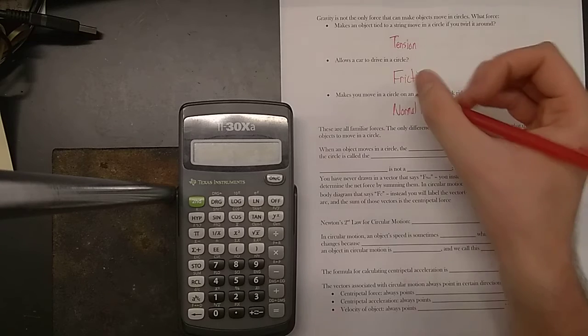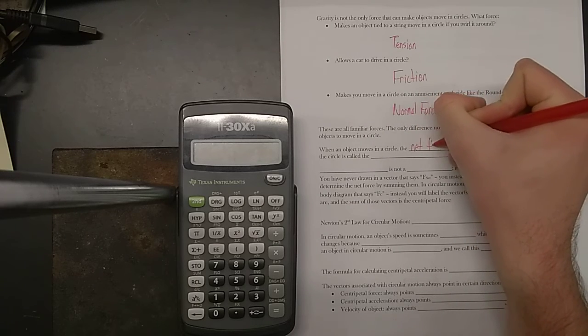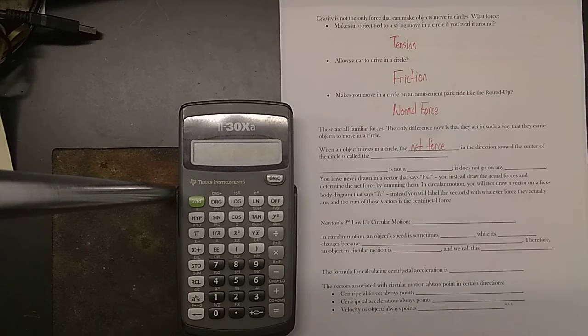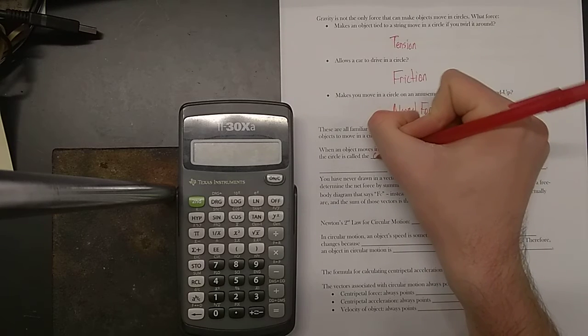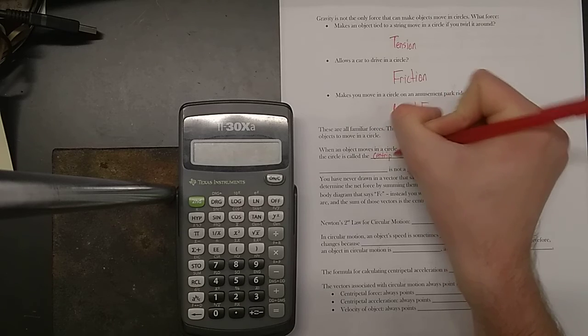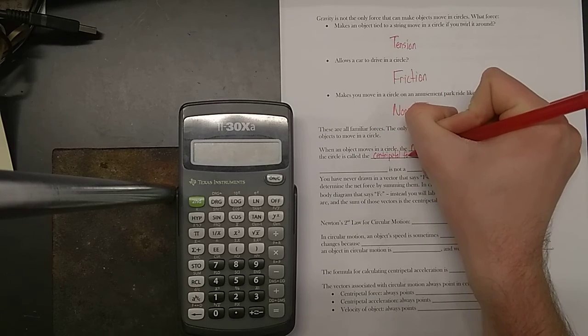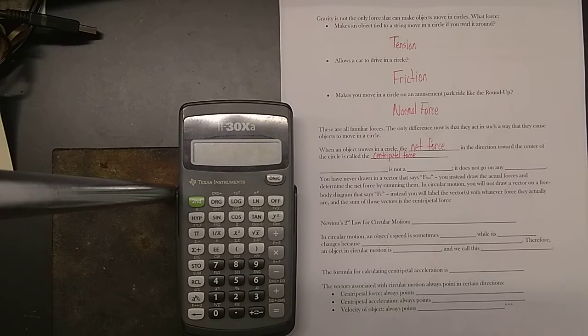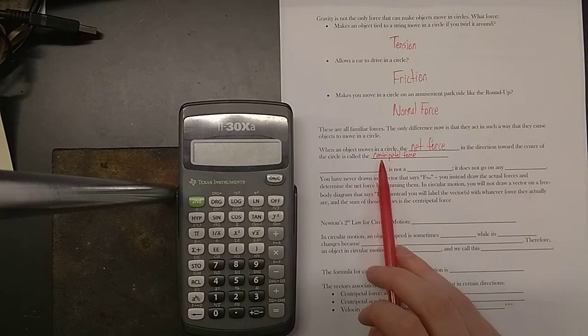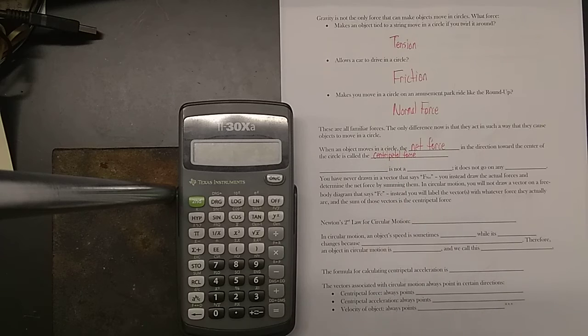When an object moves in a circle, we have a very special name for the net force in the direction towards the center of the circle. Okay, and that's what matters here. When an object moves in a circle, the net force in the direction toward the center of the circle is known as the centripetal force. Okay, centripetal force. You can remember that because it has the letters for NET right in there.